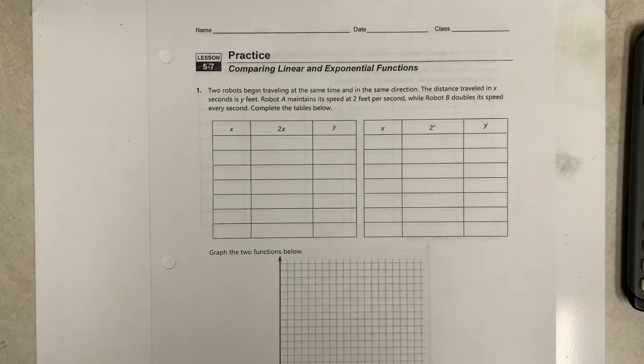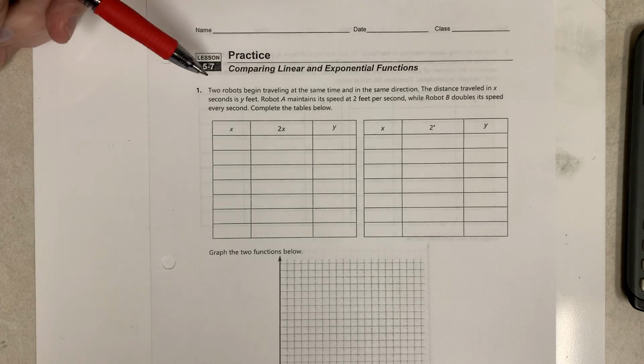Hey guys, this is Mr. C. In this video, we're going to look at comparing linear and exponential functions and see how their behaviors are similar and how they are not similar. So we have a couple problems we're going to do.